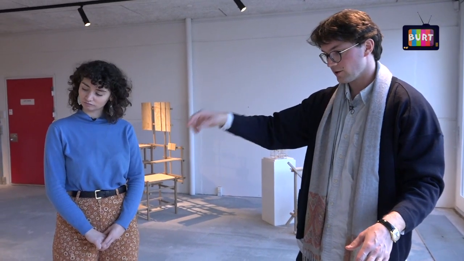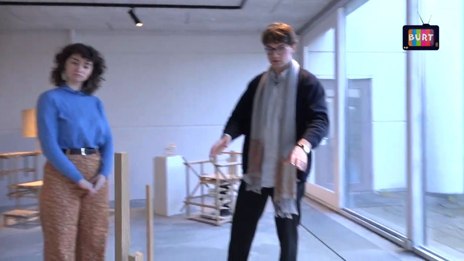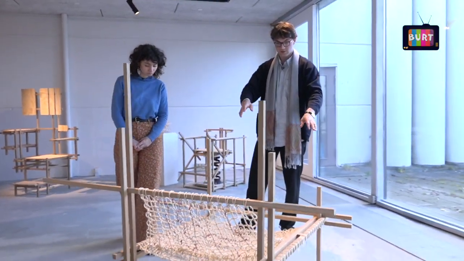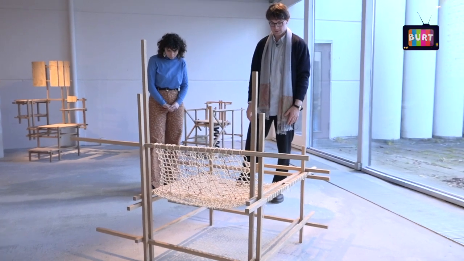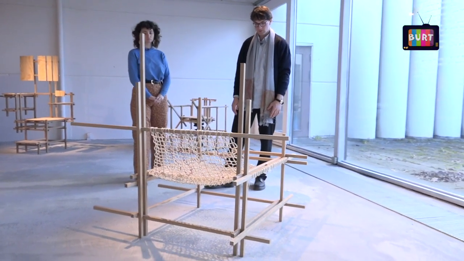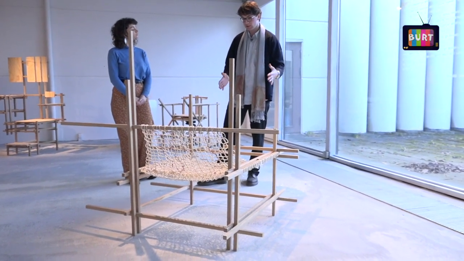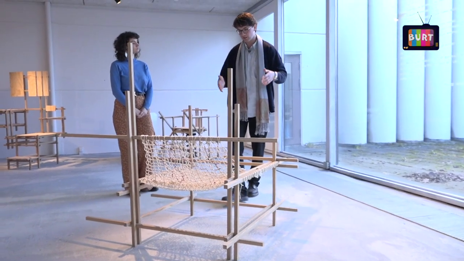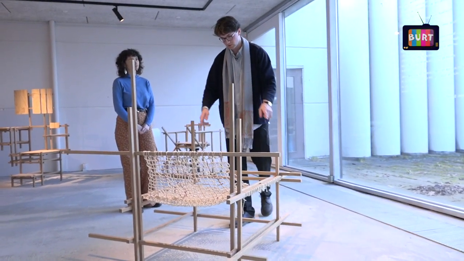You can see that the sticks are sticking out in one direction. They are higher in some places, lower in others. It's not symmetrical at all, but you still have this almost a square.